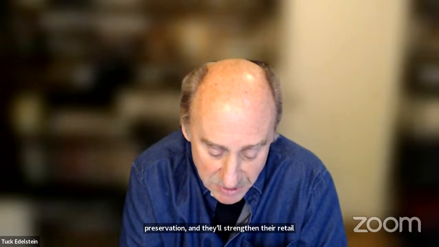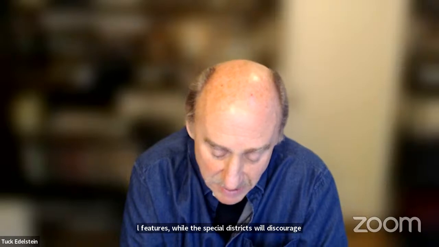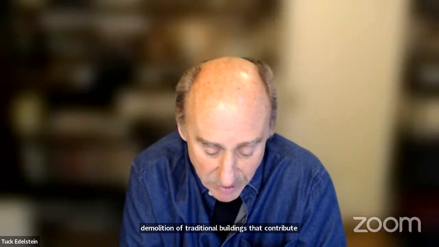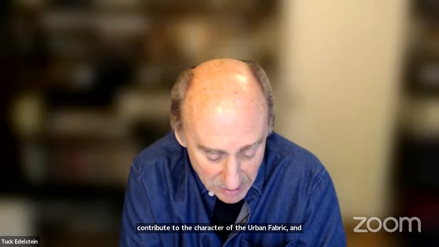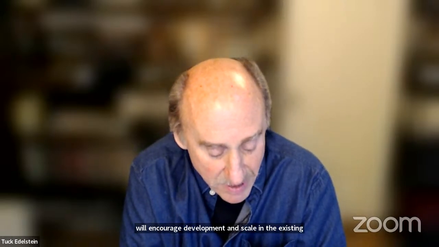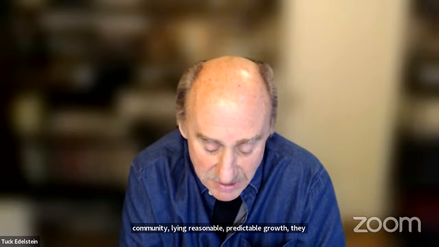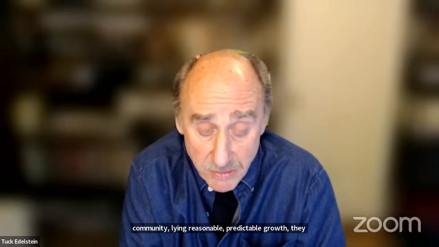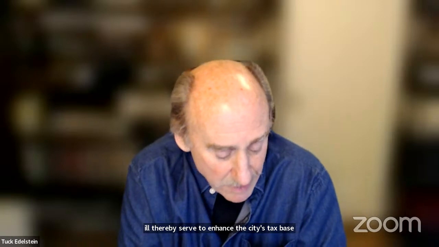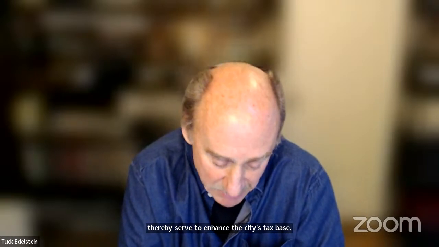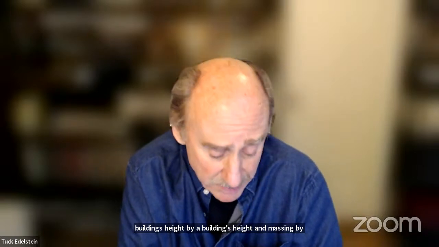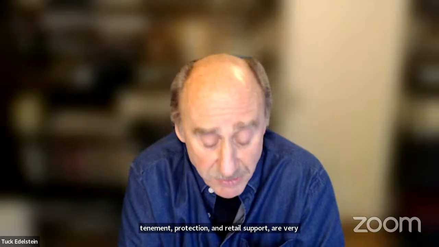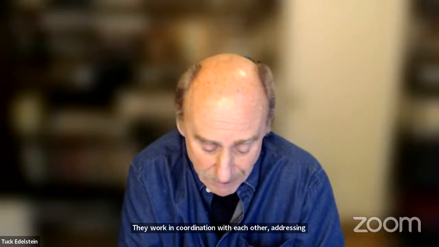While the special districts will discourage demolition of traditional buildings that contribute to the character of the urban fabric, they will encourage development in scale with the existing community, allowing reasonable, predictable growth. And they will thereby serve to enhance the city's tax base consistent with these values. The issues presented by a building's height and massing, by tenement protection and retail support are very interrelated. They work in coordination with each other. Addressing them together will aid the adoption of each.